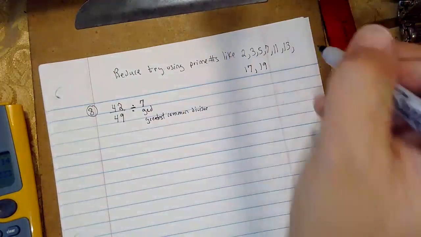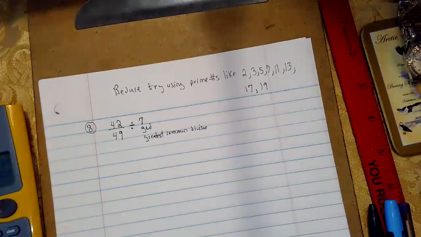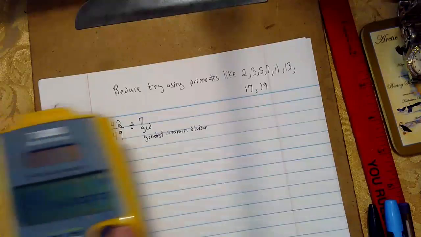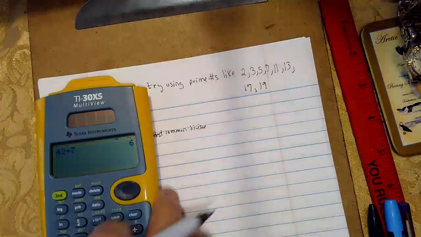Usually if something can be reduced, you'll find it within those first lists of prime numbers. And here I'm going to try 7. 42 divided by 7 is 6.